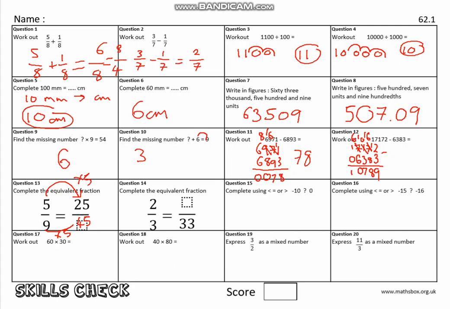Now the same thing for this one, but this time the denominator is the one that's complete, so it's 3 and 33. So I need to figure out how did I get from 3 to 33, and I times that by 11, okay, because 3 times 11 is 33. Now with fractions, as I said, you've got to do the same to the top as you did to the bottom, or the other way around this time. So I'm going to times that by 11 as well. So 2 times 11 is 22. So remember, equivalent just means it's the same. So 2/3 is exactly the same as 22 over 33.